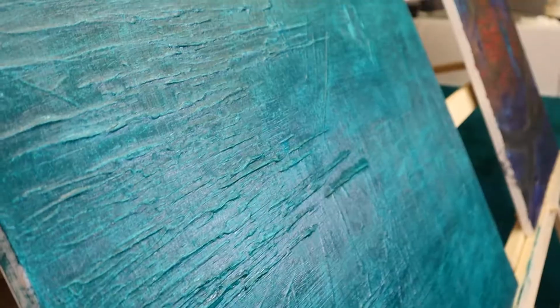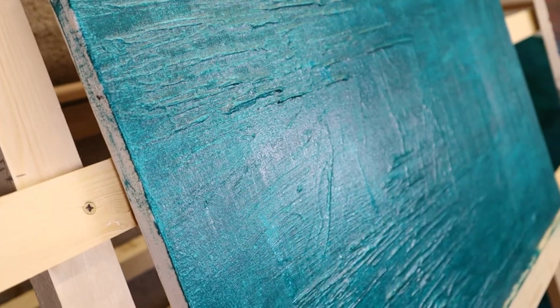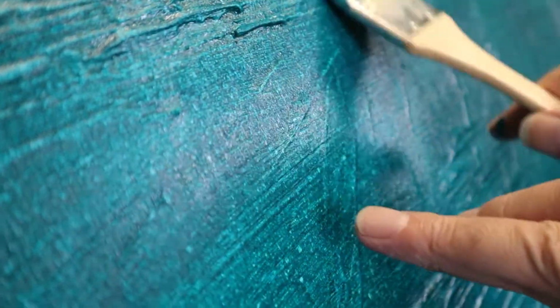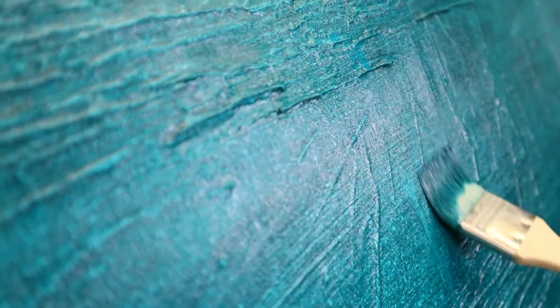Okay, let's try again. That kind of mottling effect. Yeah. Oh, I see. That's what I'm after. What's happened here? This kind of area. That's because I rubbed it with my finger. That's going to need repairing.